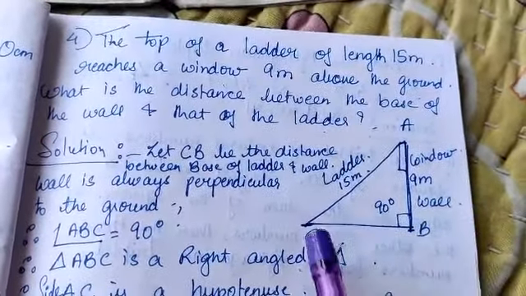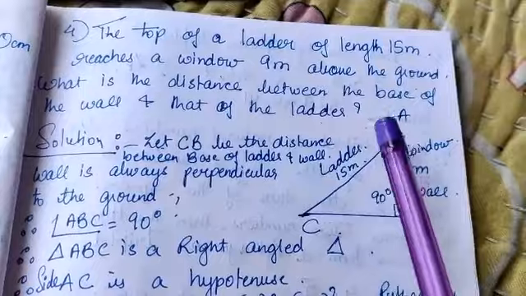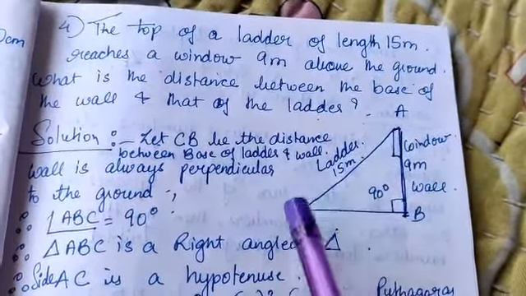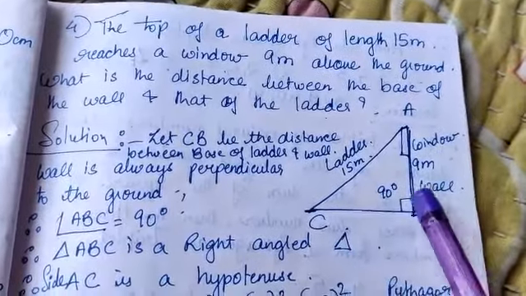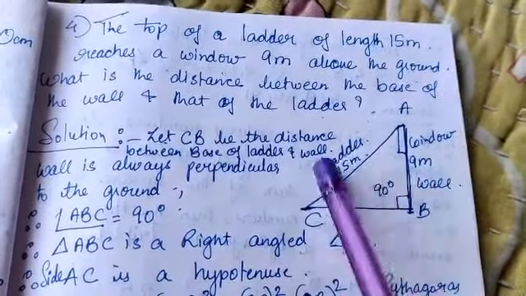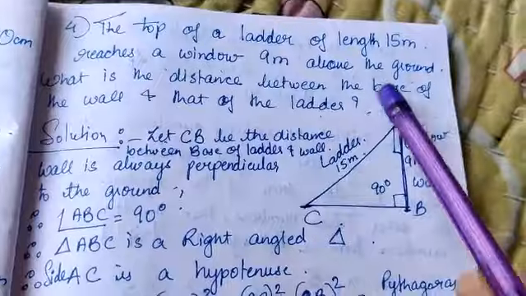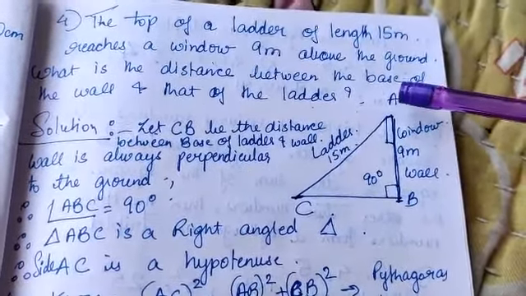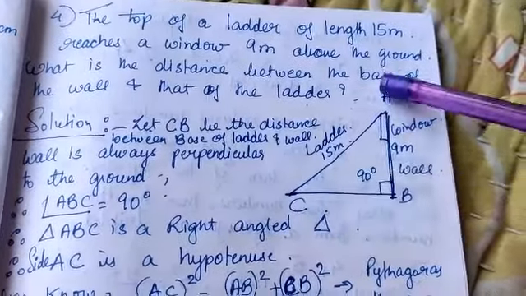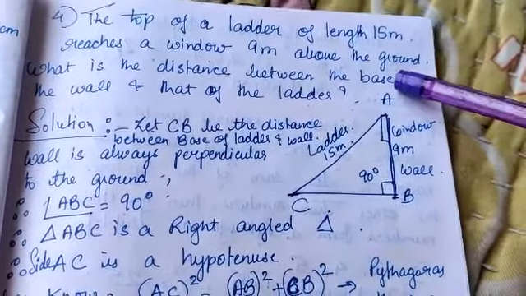Now they have asked us what is the distance between the base of the ladder and the base of the wall. This is the ladder, this is the base, and the base of the wall. So here if we plot these points, we can plot the points as A, B, C. Okay, so this is our triangle.